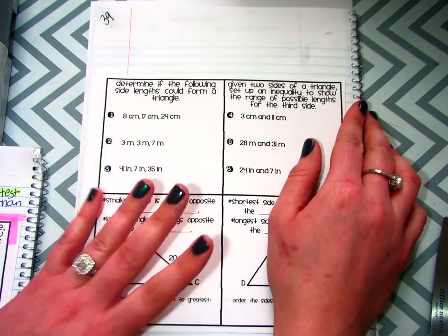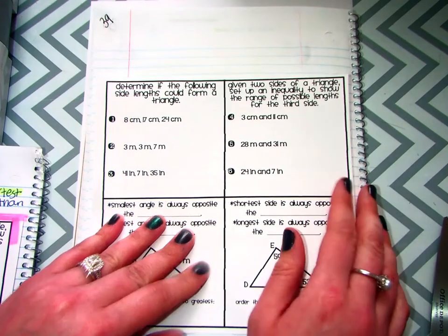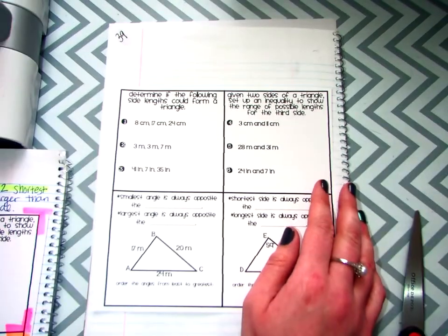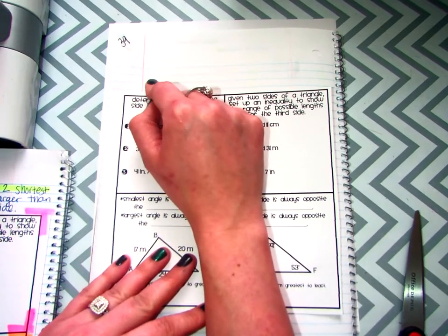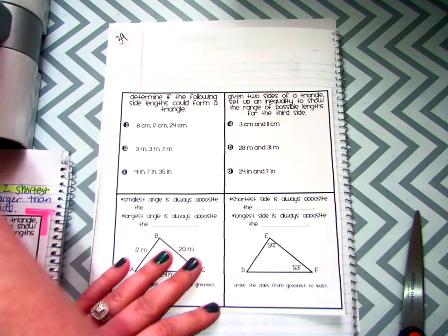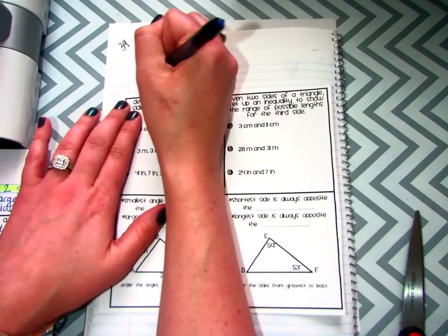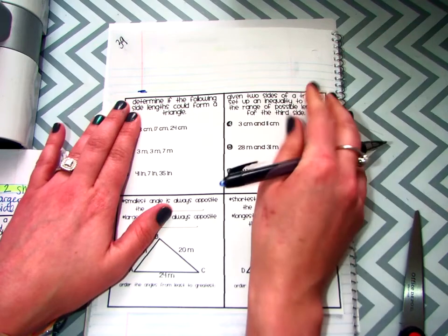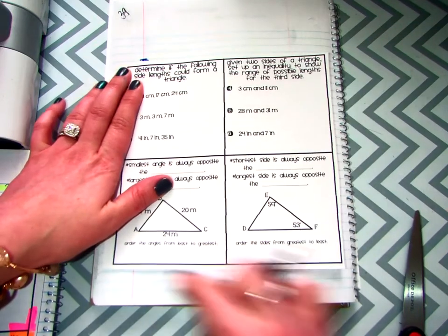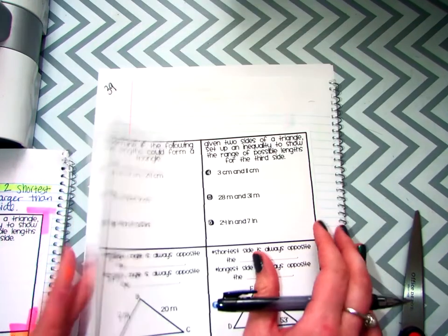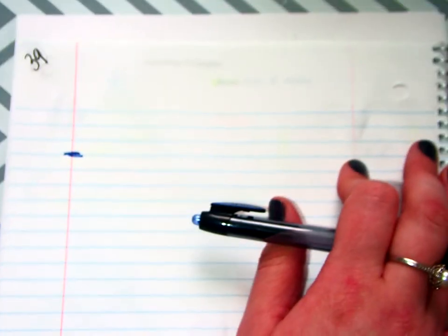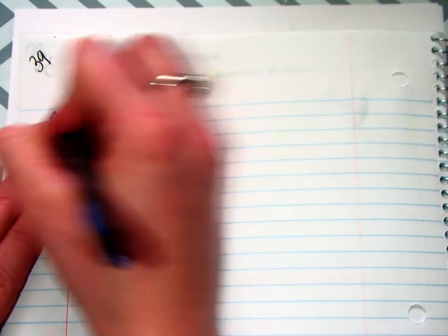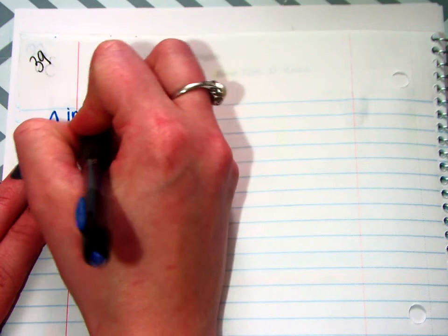I'm not going to glue it in yet because we are going to be writing on this sheet, so it's up to you. But we do need to talk about a definition. So make sure that you have about 3 lines of space here. So I'm going to go ahead and actually just mark it on my paper. So I have 3 lines, and then I should have a little bit of space down here. So in your notes, we are going to talk about the triangle inequality theorem. So this is page 39.